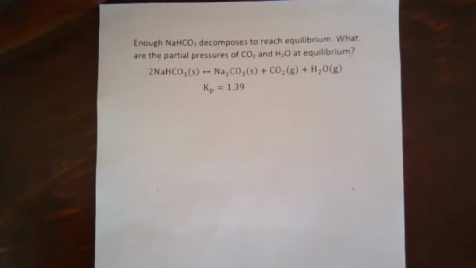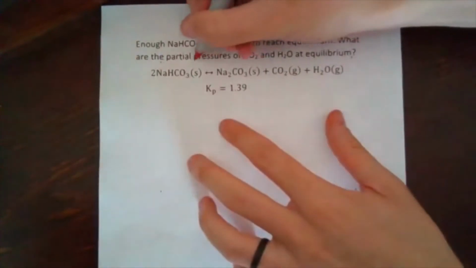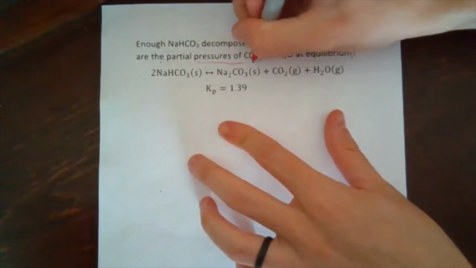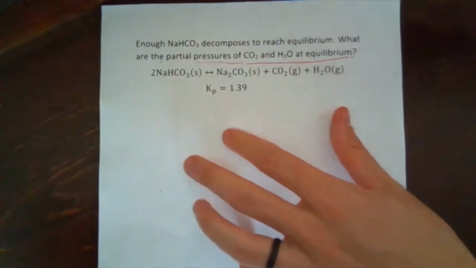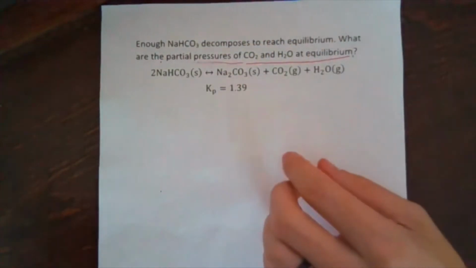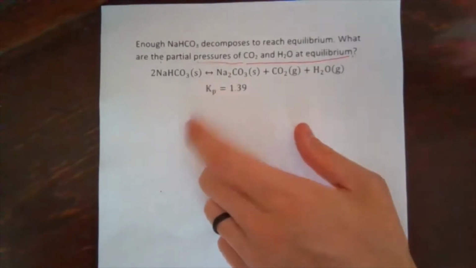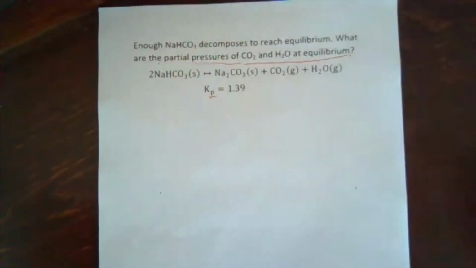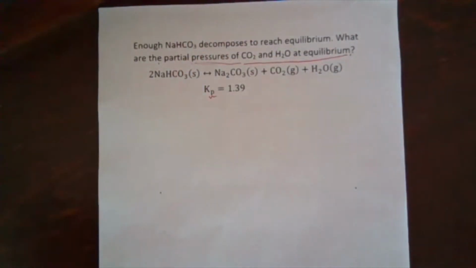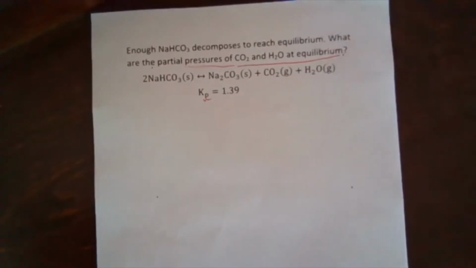All right, so enough NaHCO3 decomposes to reach equilibrium. What are the partial pressures of CO2 and H2O at equilibrium? So we're dealing with some pressures. Makes sense. We got Kp. So we're dealing with gases here. So we want to go ahead and set up our ICE table. We want pressures at equilibrium. And so let's see what that looks like.